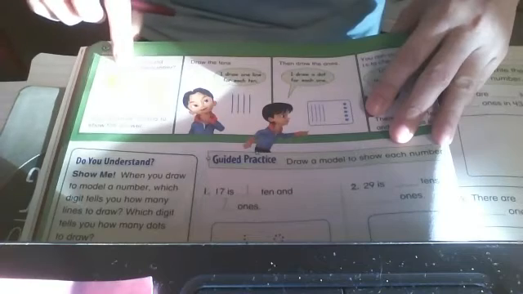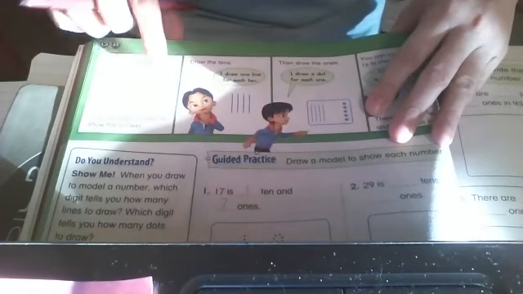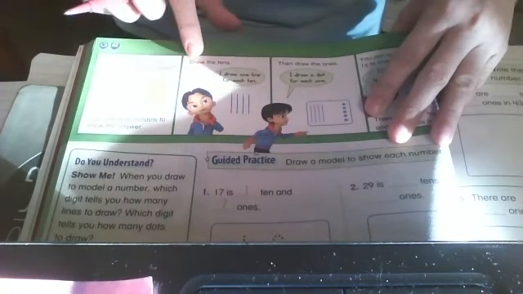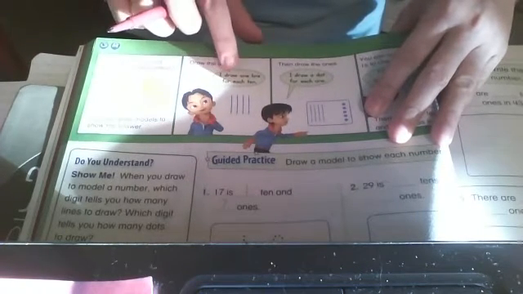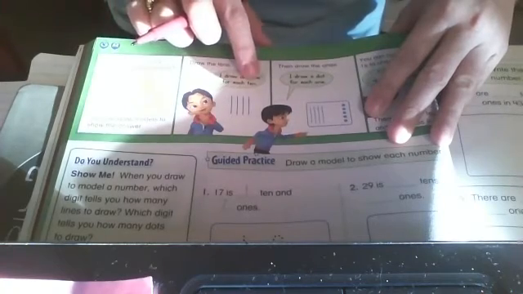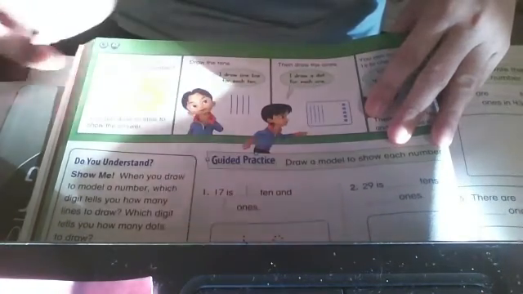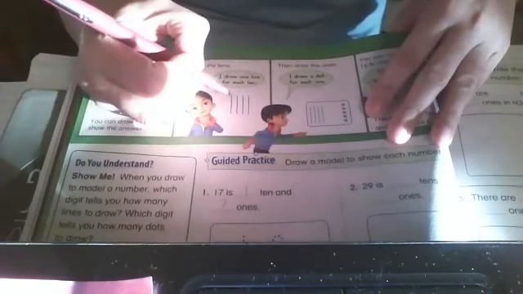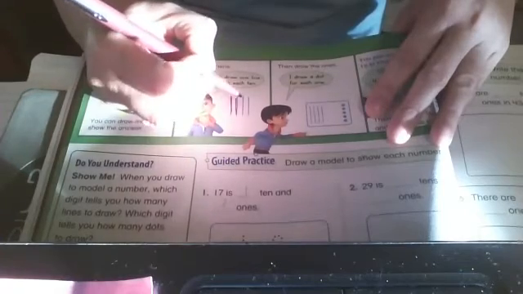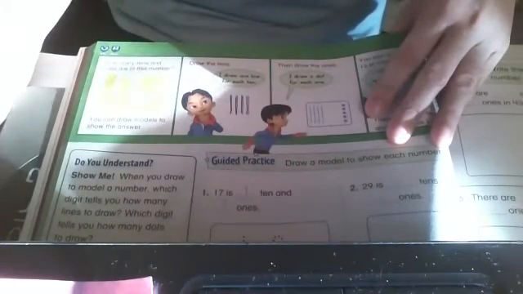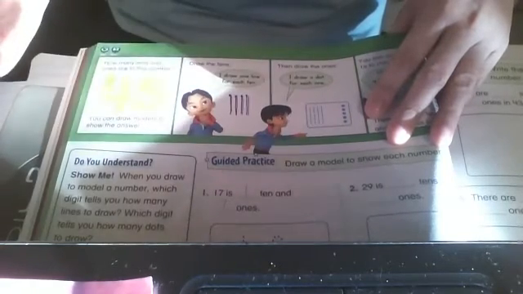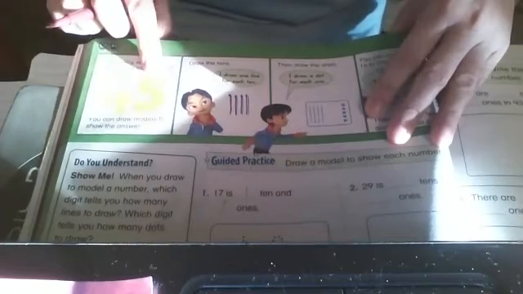Okay, so the first box says, how many tens and ones are in the number 45? You can draw models to show the answer. So first, Daniel's asked to draw the tens, and he says, I draw one line for each 10, right? And we talked about that. Each of those rods represent a 10 because there's 10 ones in each. So when we write 1, 2, 3, 4 rods, that stands for 40. And we count it like this, 10, 20, 30, 40, right? That's how many tens there are in 45.